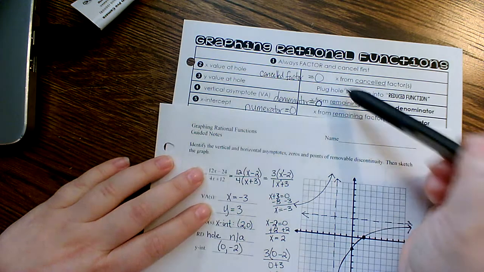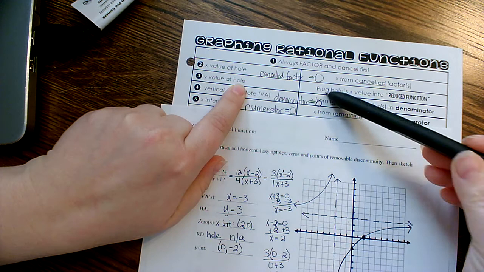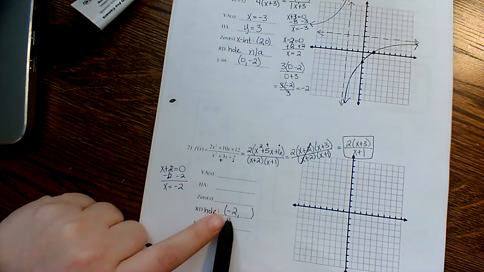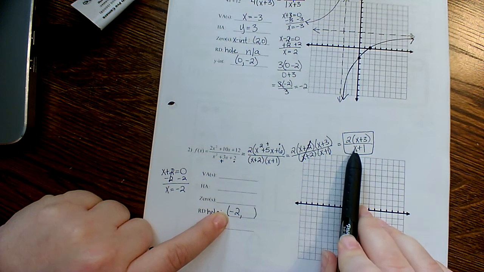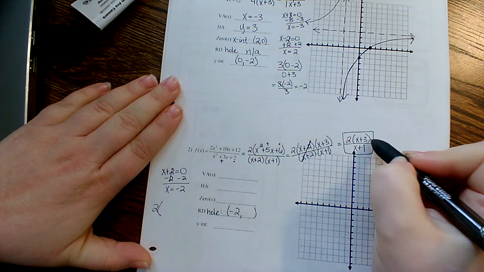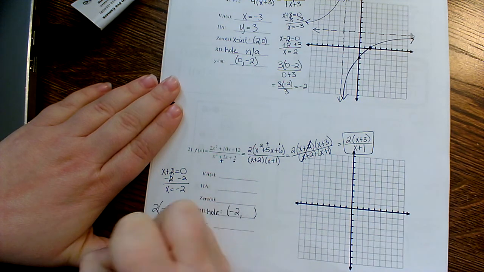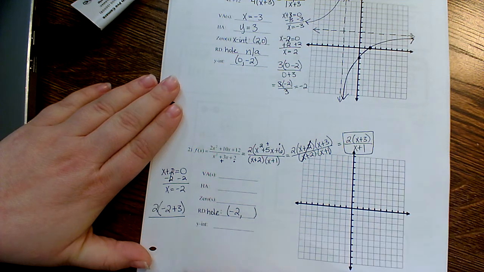If you don't remember how to find the y coordinate, look at your graphic organizer. Step number 3 says to find the y value of the hole, we're going to plug in the x that we just found into the reduced function. So the x value that we just found was negative 2, so we're going to plug that in up here for both of those x's. So we have a 2 times, and then x plus 3, we'll plug in a negative 2 there. So it'll be negative 2 plus 3. And on the bottom, we need to plug in a negative 2 for this x, negative 2 plus 1.